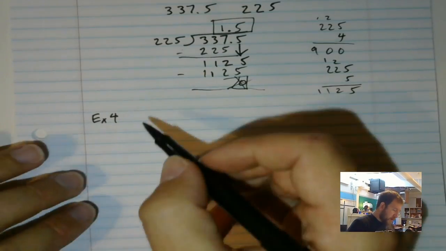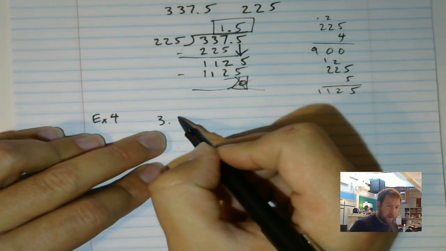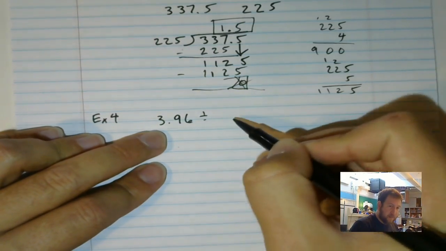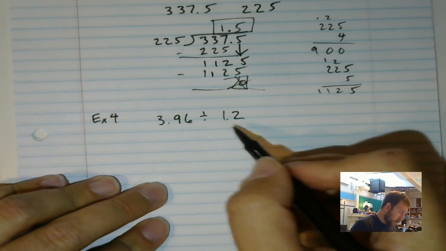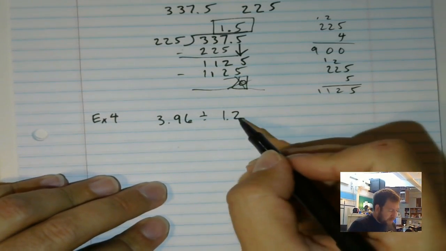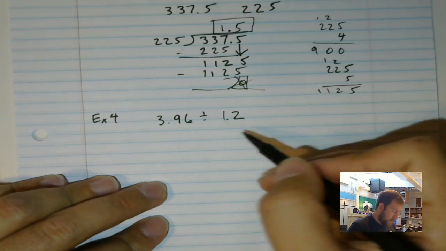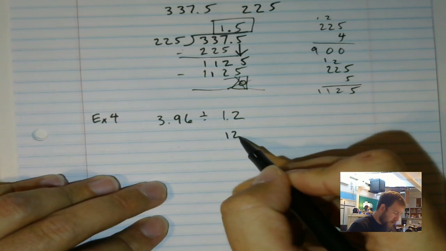We're going to divide 3.96 divided by 1.2, okay? So I'm going to look again. Okay, this number here has to be a whole number, so I'm going to slide my decimal point over to 12.